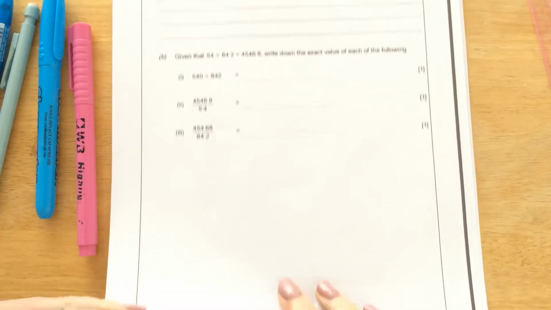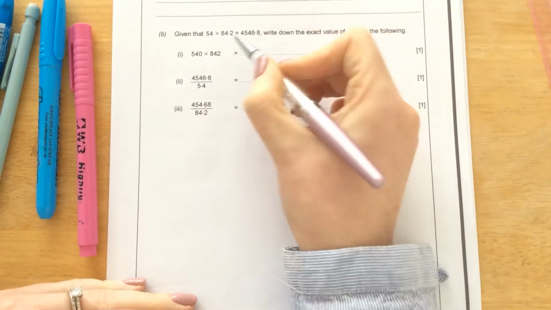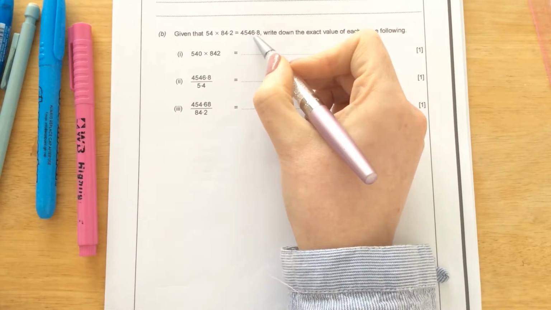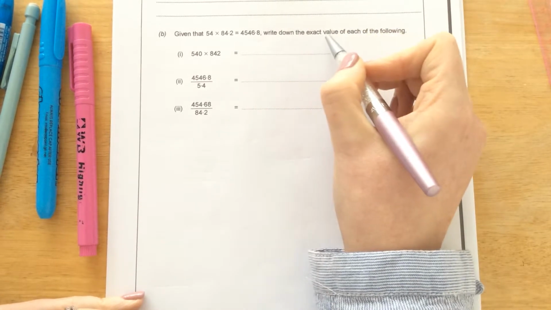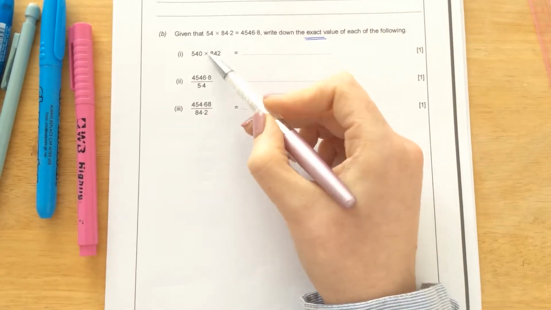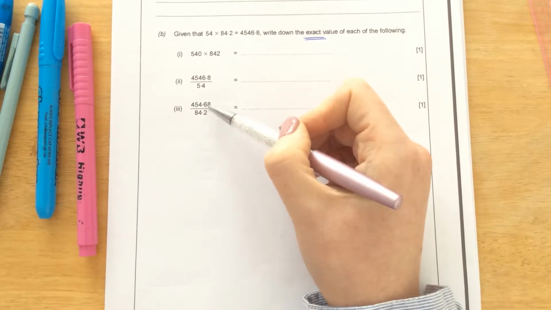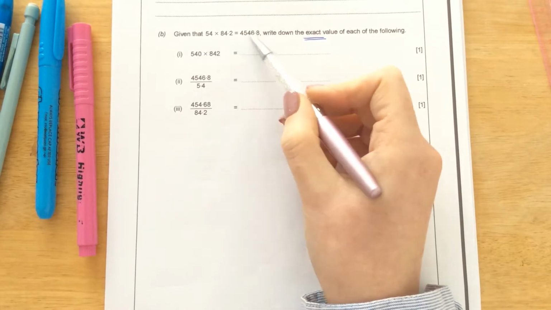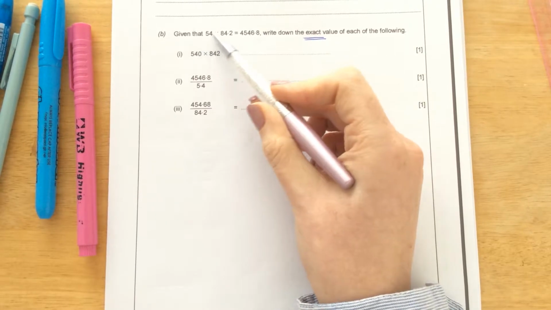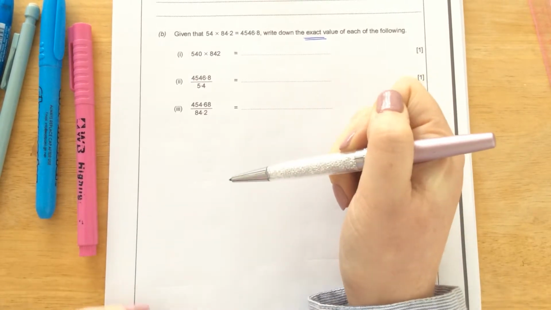Part B. Given that 54 times 84.2 is 4,546.8, write down the exact value of each of the following. If you notice, these are different questions, but using pretty similar numbers. So we're going to look at the relationship between the new question and the old question and see what's happened.